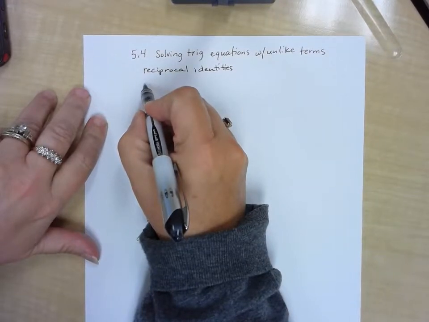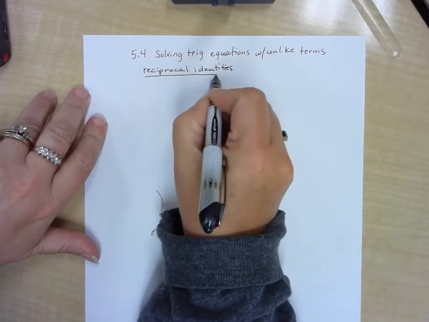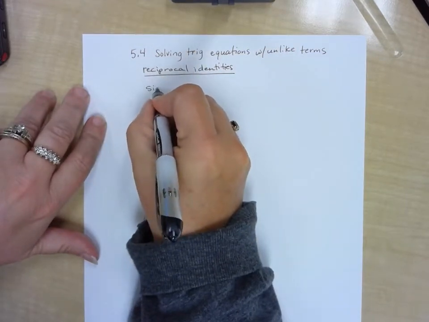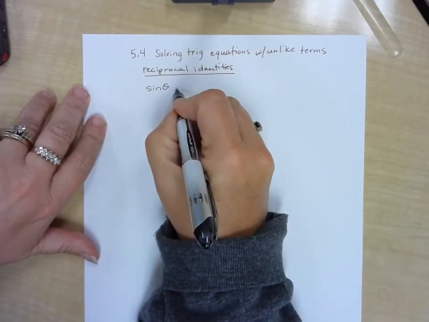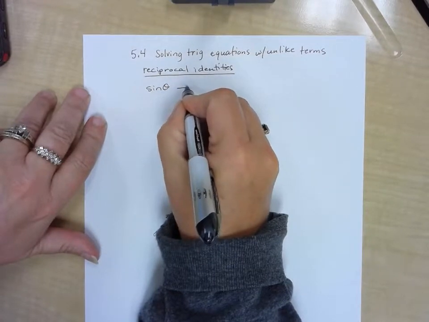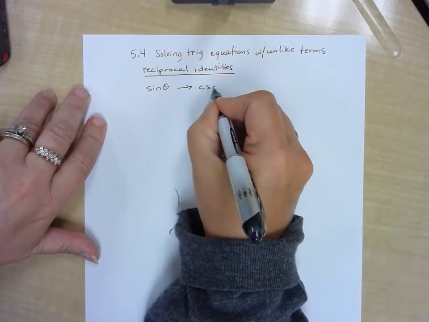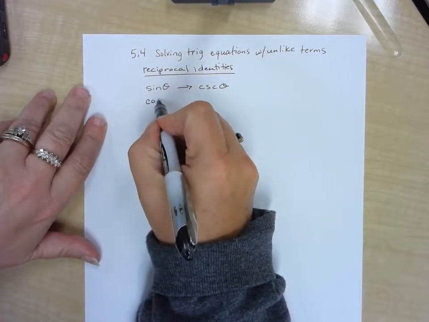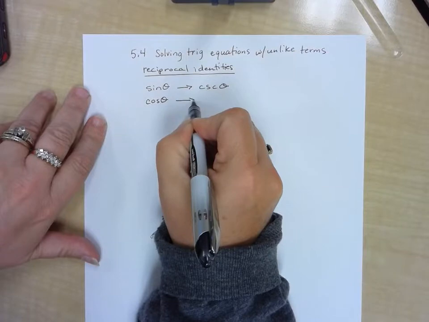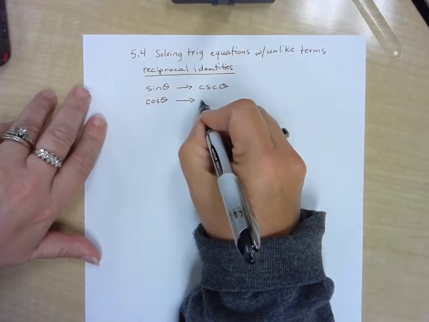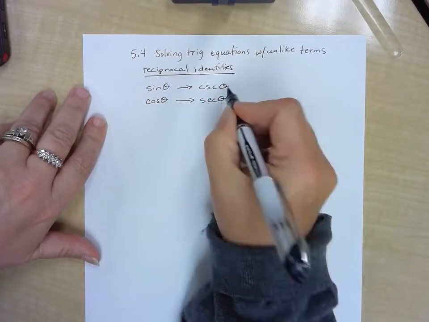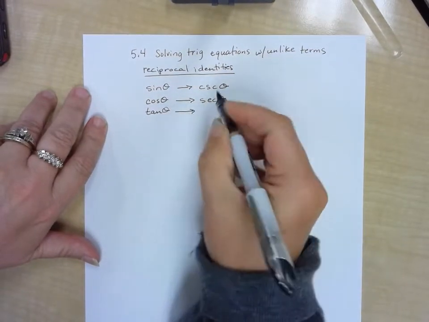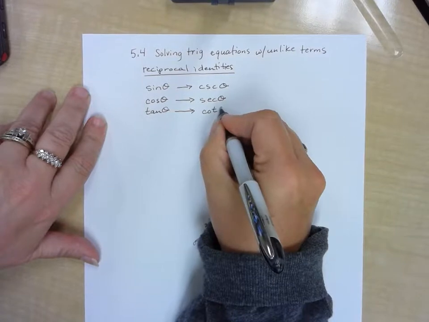Two reciprocal identities are sine theta, and its reciprocal identity is cosecant theta. Cosine theta, its reciprocal identity is secant theta, and tangent theta has a reciprocal identity of cotangent theta.